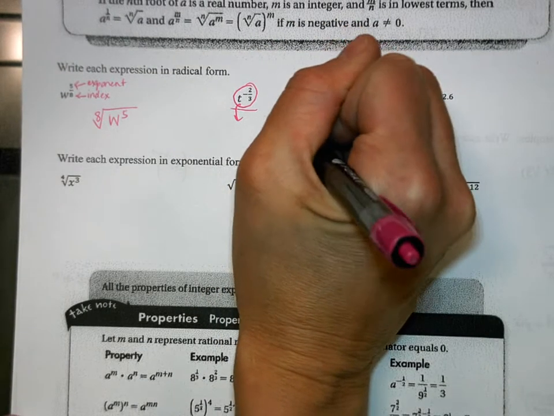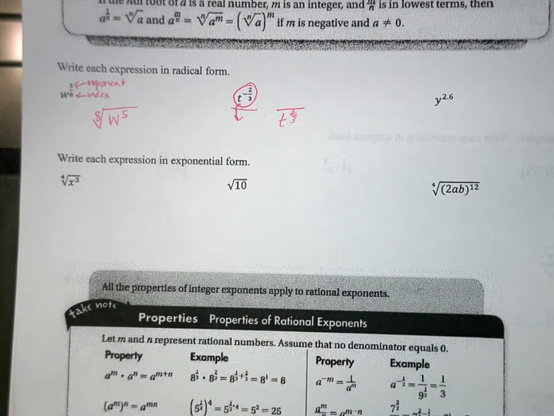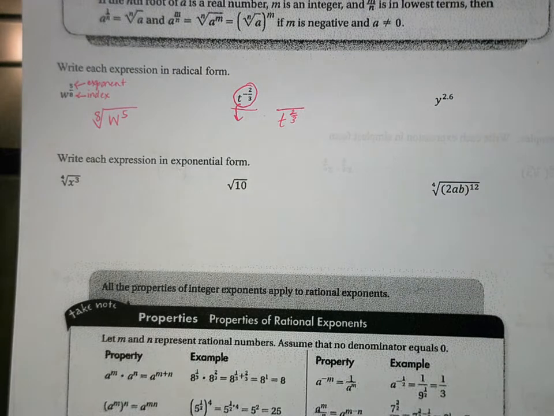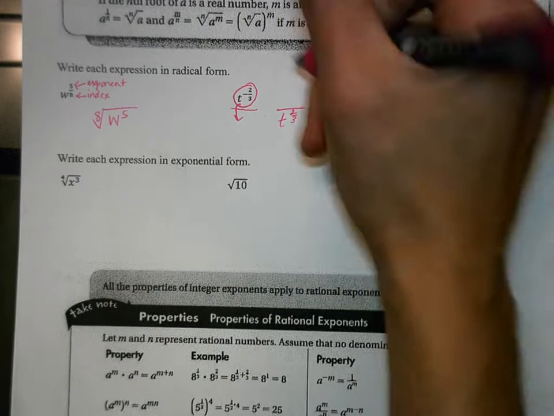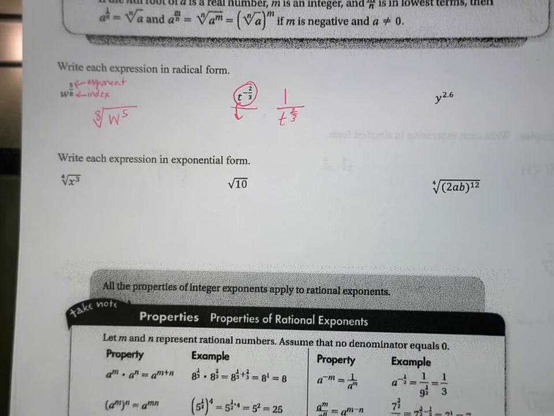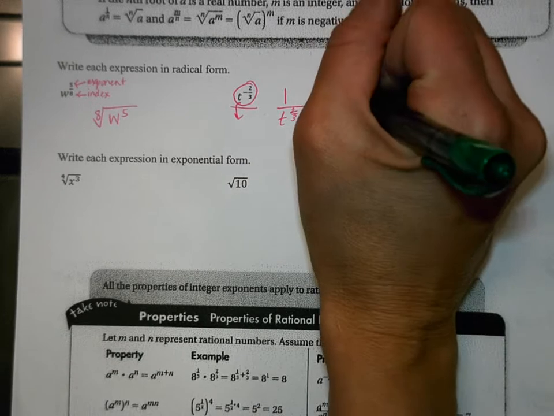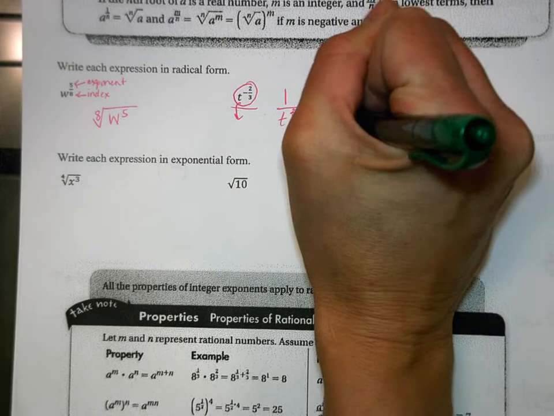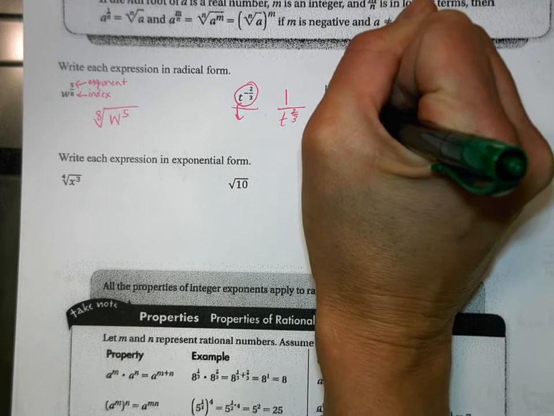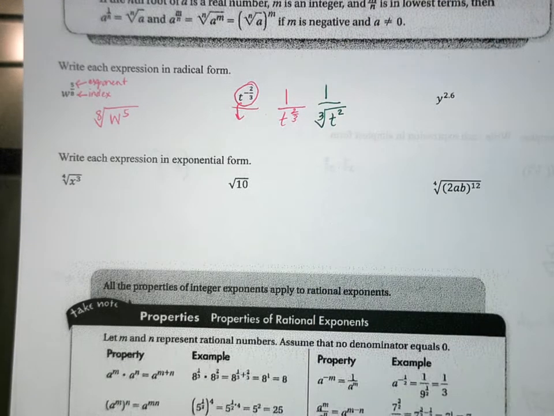And so now we have t to the 2/3. And if there's nothing on the top, there's actually a what? A 1. And if we rewrite this, how would it be rewritten? Very good. 1 over the cubed root of t to the 2nd power.